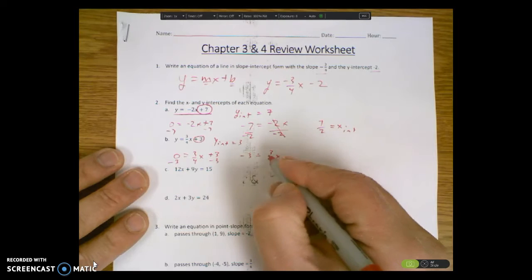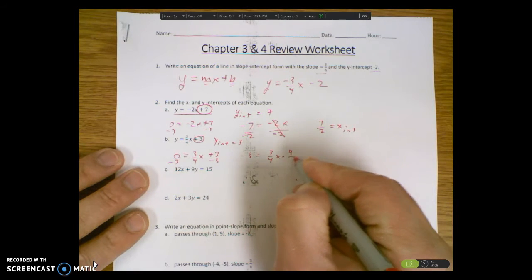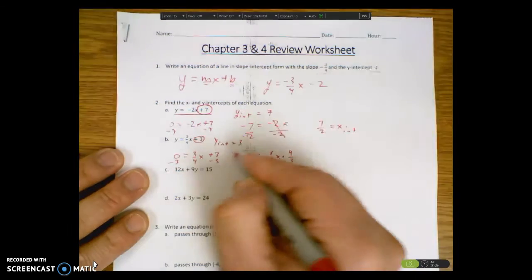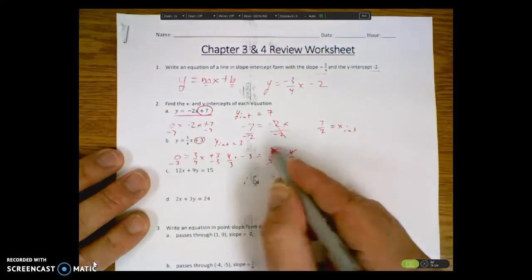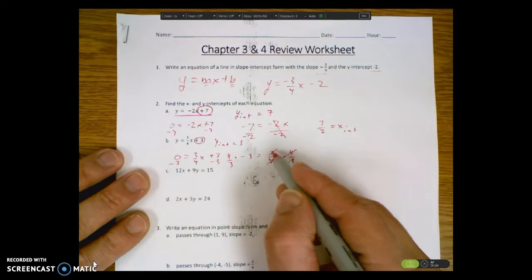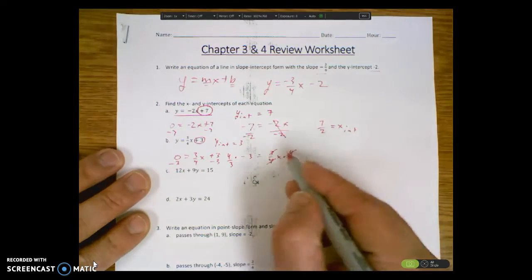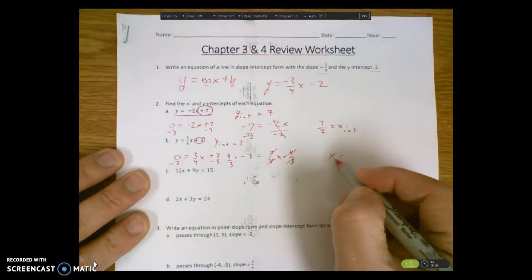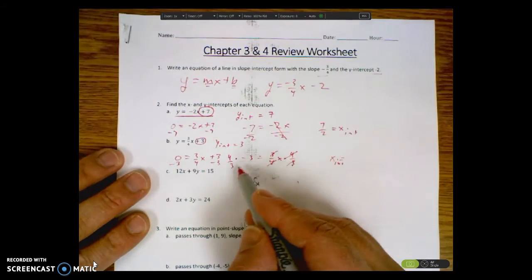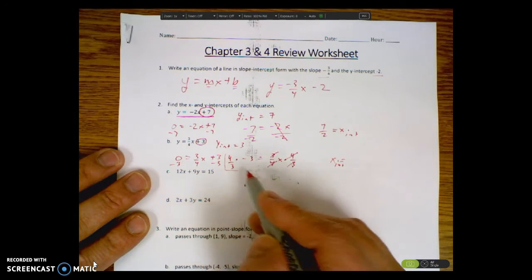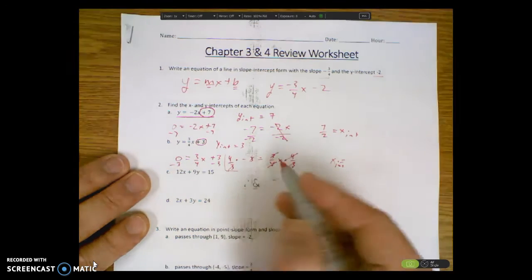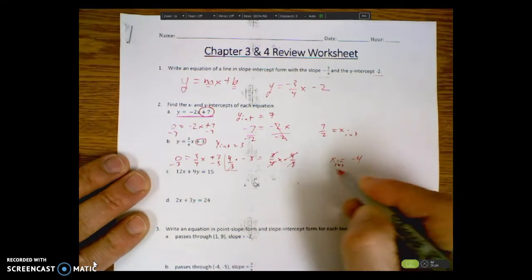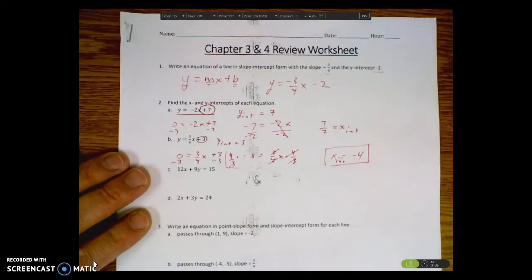I'm going to multiply now by the reciprocal of 3/4. So that's how I move a fraction across the equals sign. And 4 and 4 cancel, and the 3 and 3. 4 divided by 4 is 1. 3 divided by 3 is 1. All we have left is x equals. This is the x-intercept. This is what we're looking at. 4 divided by 3 times negative 3. These 3's cancel out, and negative times 4 is negative 4 is the x-intercept on this one.